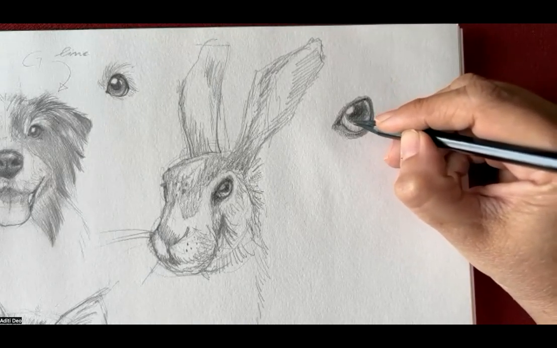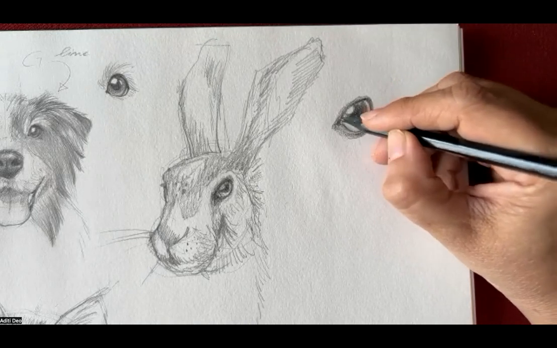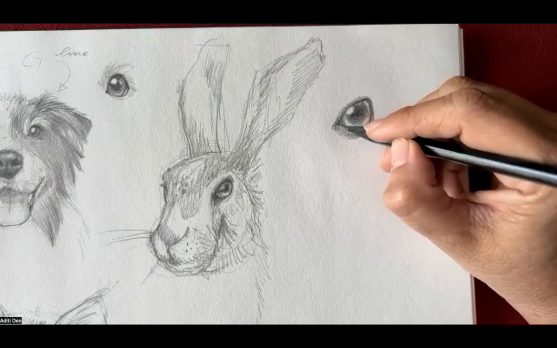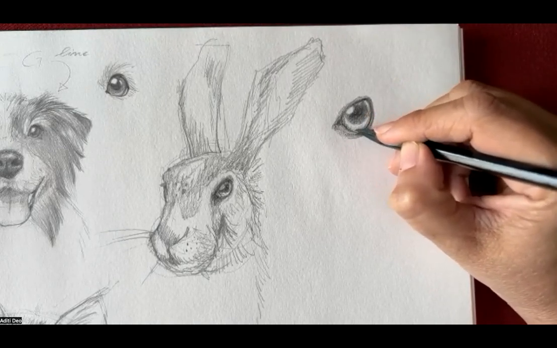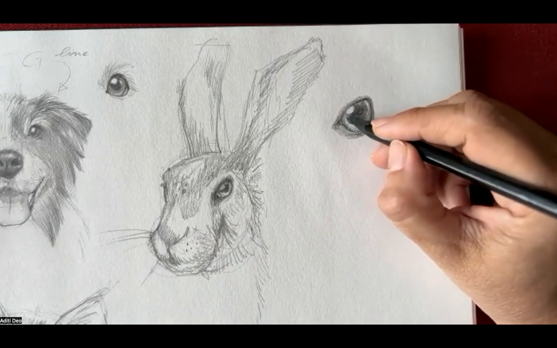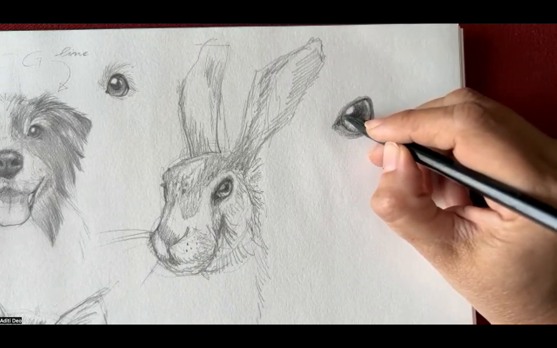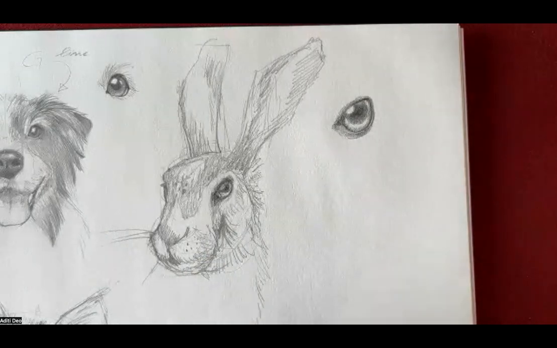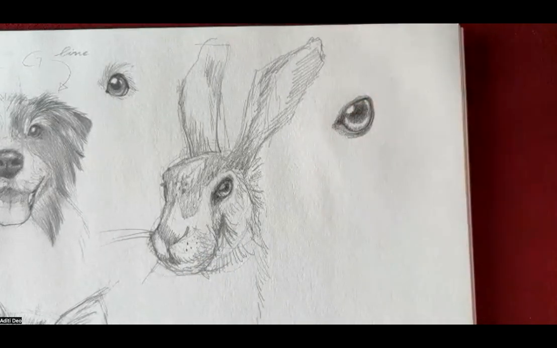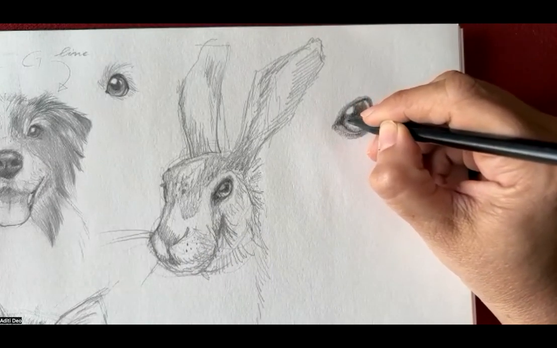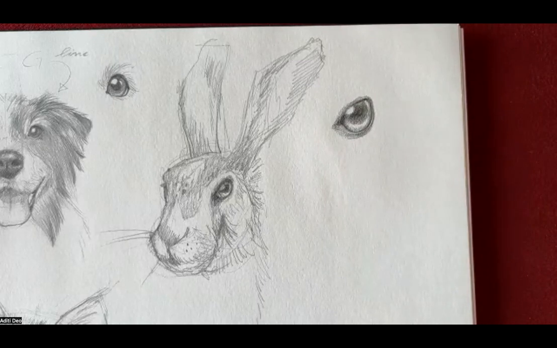The edges also must always in portraits be soft, because in nature, very rarely do you see a hard edge or a hard transition from one object or one feature to another. So it's all about building this darkness through a series of back and forth lines. Now, all these instructions are only for pencil. The moment we go into watercolor, everything changes, the technique changes.